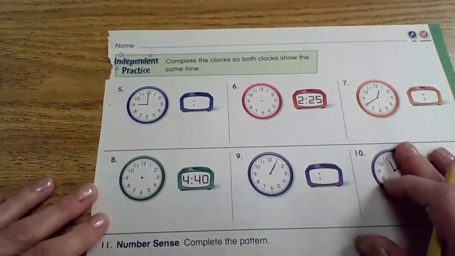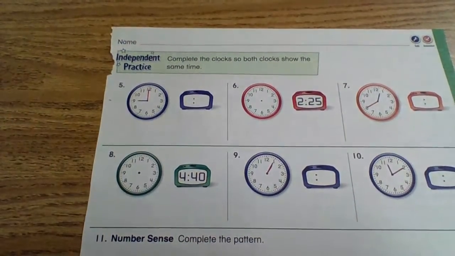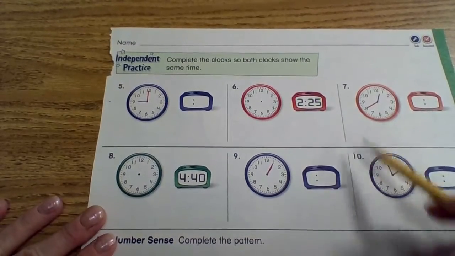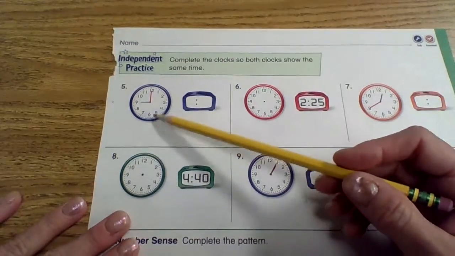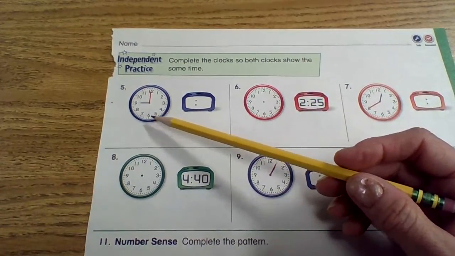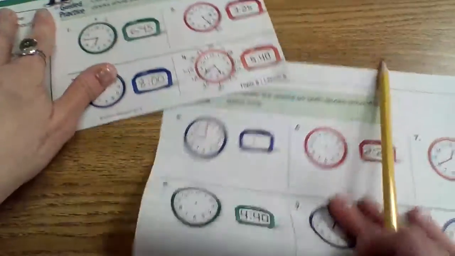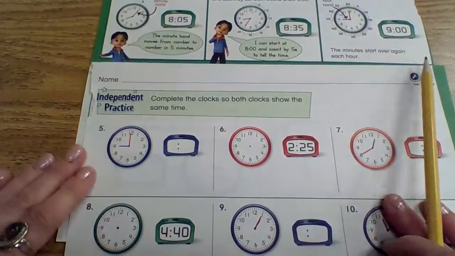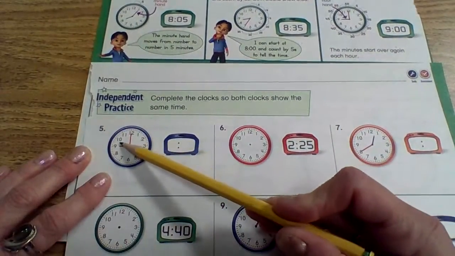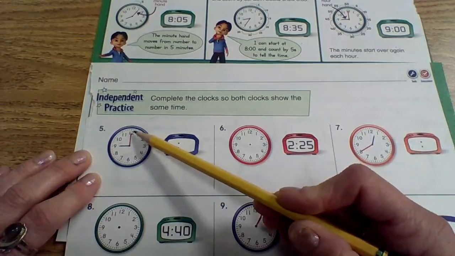Let's look at the independent practice, which I'm sure your teacher's probably going to have you do all by yourself. So complete the clock so that both clocks show the same time, okay? So just like we did earlier, I'll leave this here so you can see it. Okay, all right, so the hour hand is on the 9 and the minute hand is on the 12.